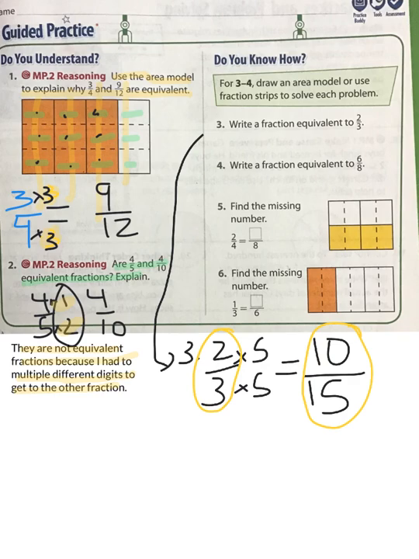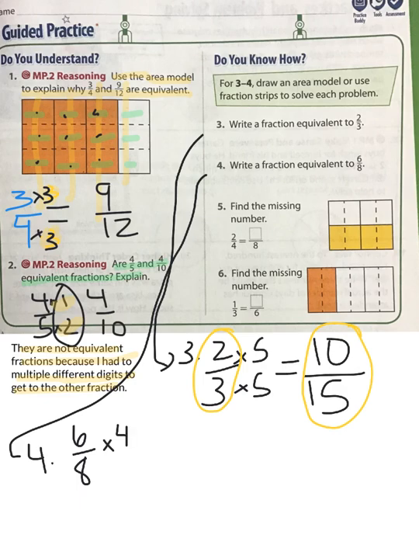Now let's write an equivalent fraction for, I'm going to write 4 down here, 6/8. This time, let's multiply both sides by 4. Okay? And if you see that you're multiplying both sides by 4, you're multiplying it by a whole. So any number times itself is going to be the same number, even if it has different digits. So 6 times 4 is 24, and 4 times 8 is 32. Therefore, 6/8 and 24/32 are exactly the same number.